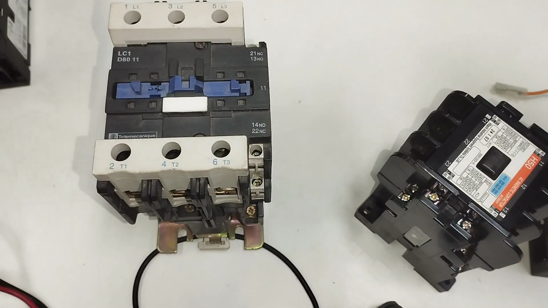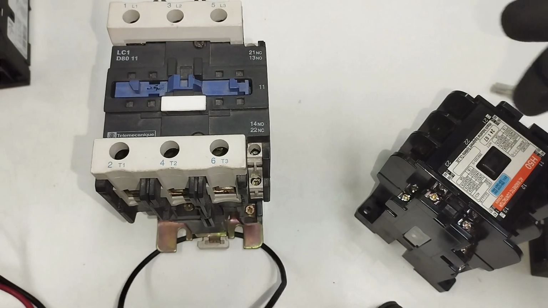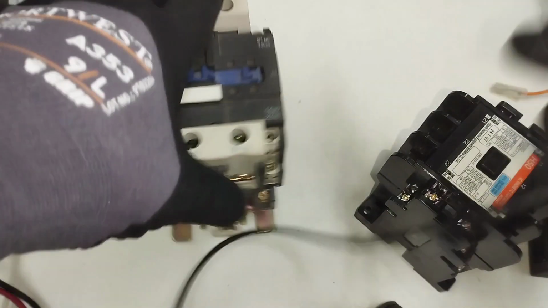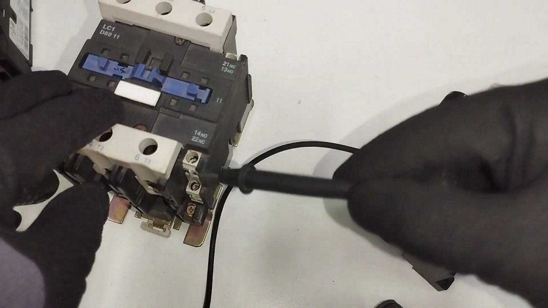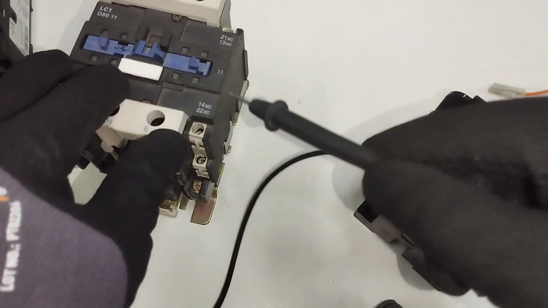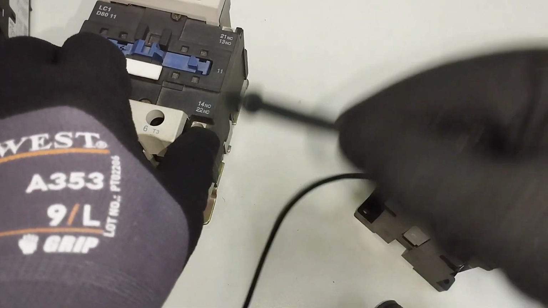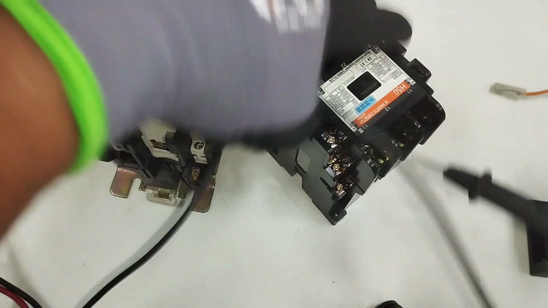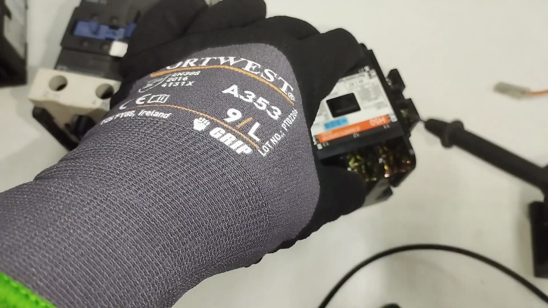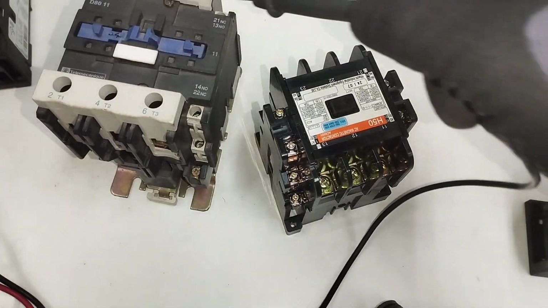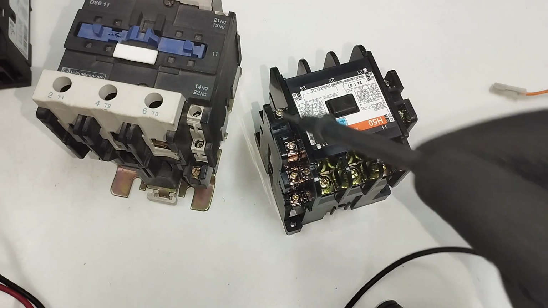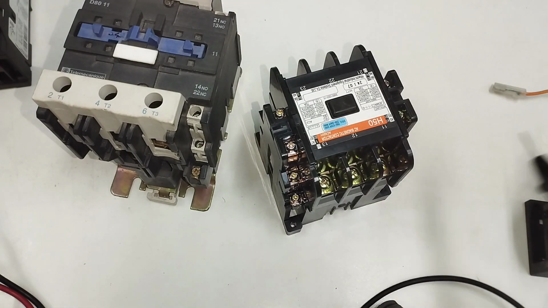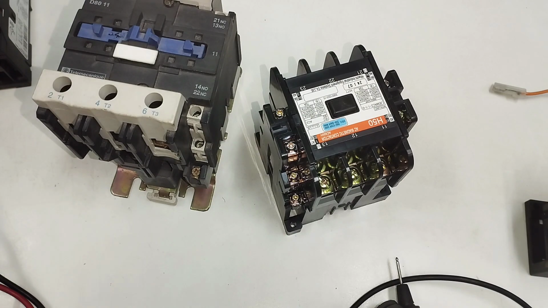So what you just need to do is to look at the auxiliary contact. So once you remove from normally close here, you remember to put it on normally close here as well. So normally open here, then you put it on normally open here. Before you know it, your panel will begin to work fine.